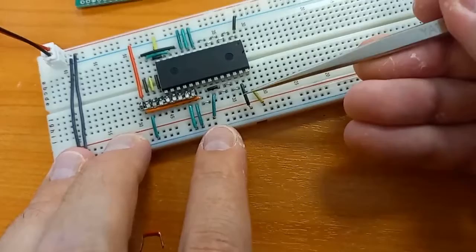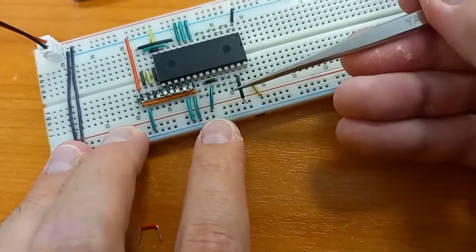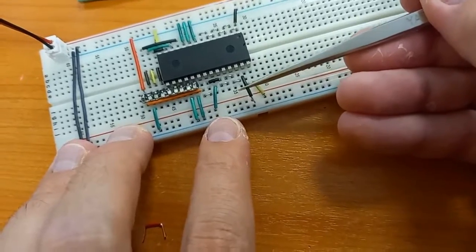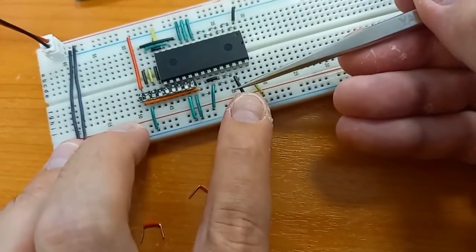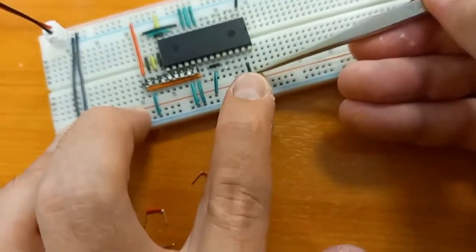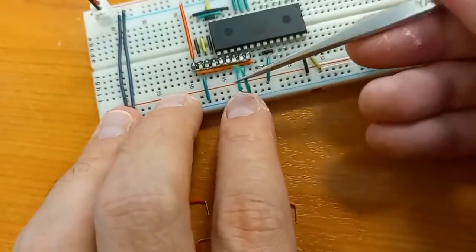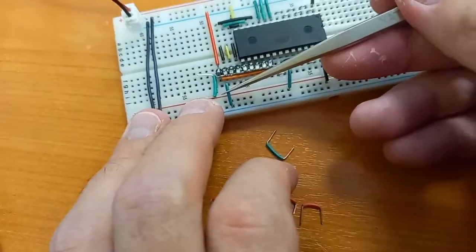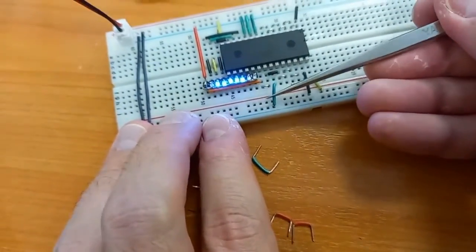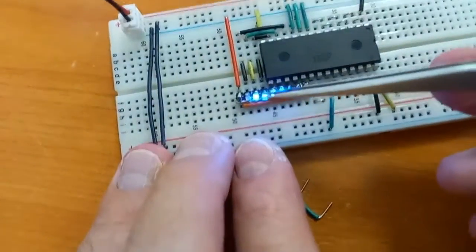We will connect it with 0. We'll connect it to 1. Maybe this will work, maybe it will not work. Let's see. Yeah, we have done this.